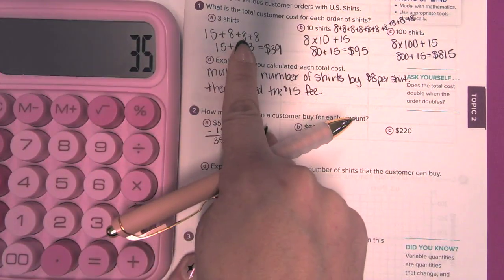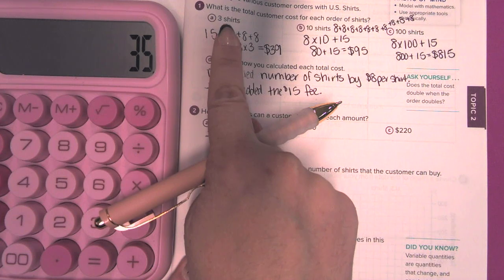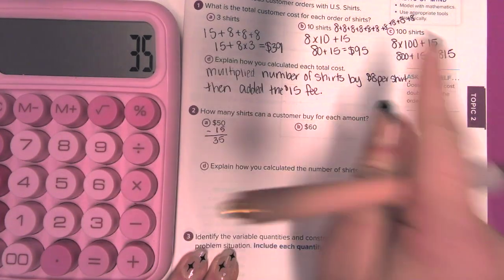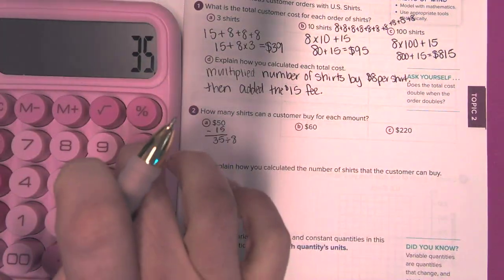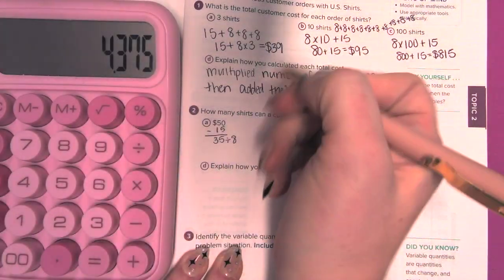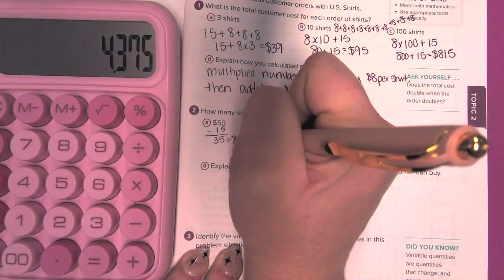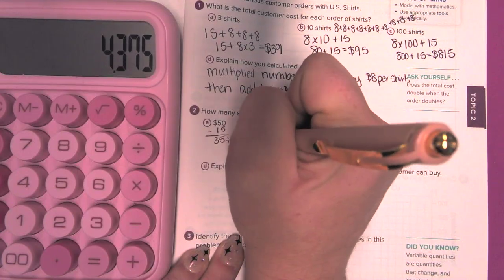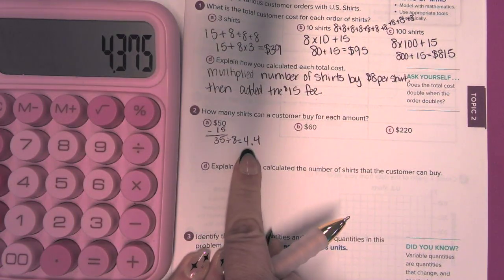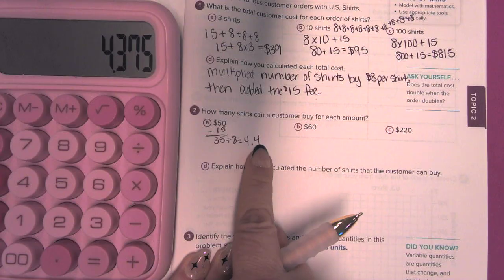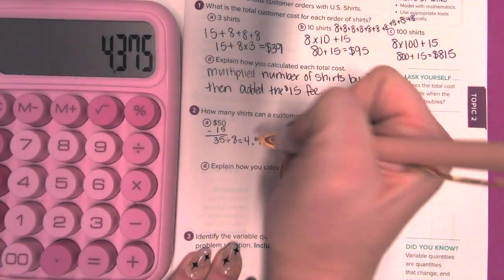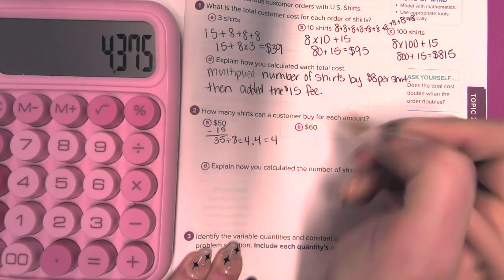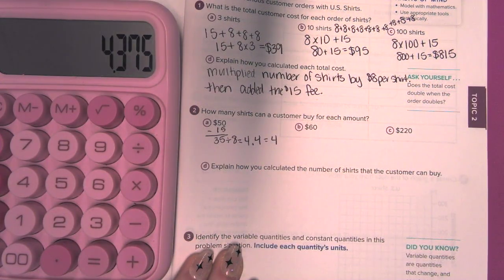Now, up here I had to multiply when I knew how many shirts. I'm trying to figure out how many shirts now. So I need to do the opposite and I need to divide. So 35 divided by 8, because that's how much each shirt costs, equals 4.4. I'm just going to leave it at that. So I can buy 4.4, but I can't buy a portion of a shirt. So I'm going to round this to just say 4. I can buy 4 shirts and I'll have a little bit left over.